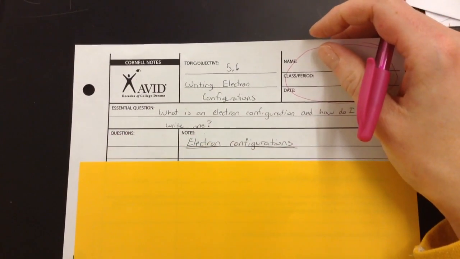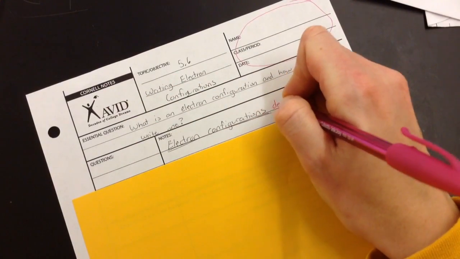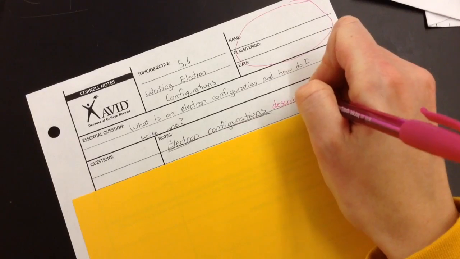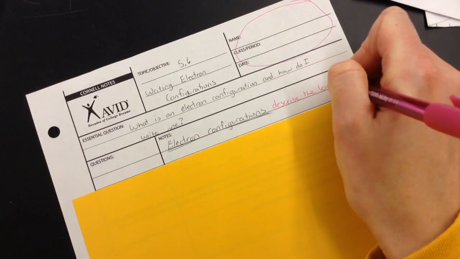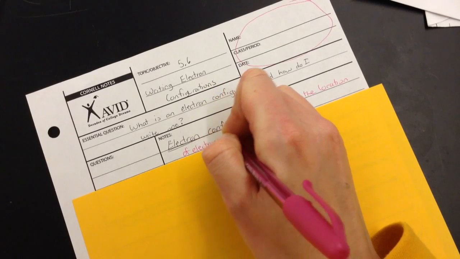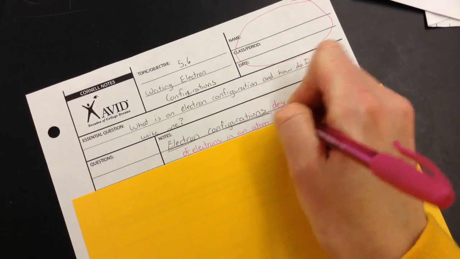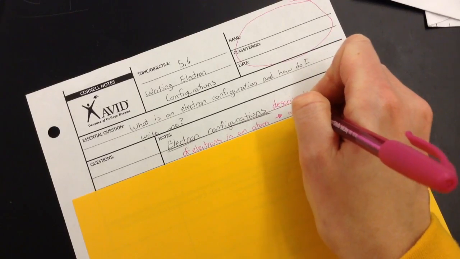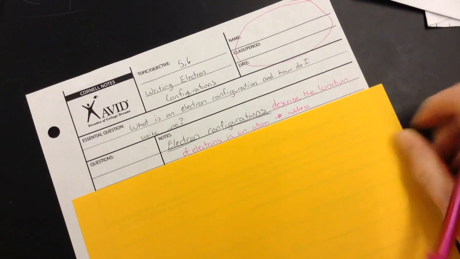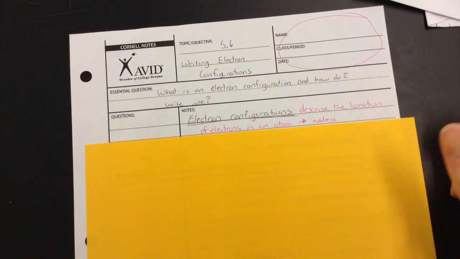So to begin with, what is an electron configuration? Well, electron configurations describe the location of electrons in an atom. It's a little bit like an address in that we know exactly where they are, but in addition it's a little bit like a census because we know how many there are. So we're counting them and saying where they're located.